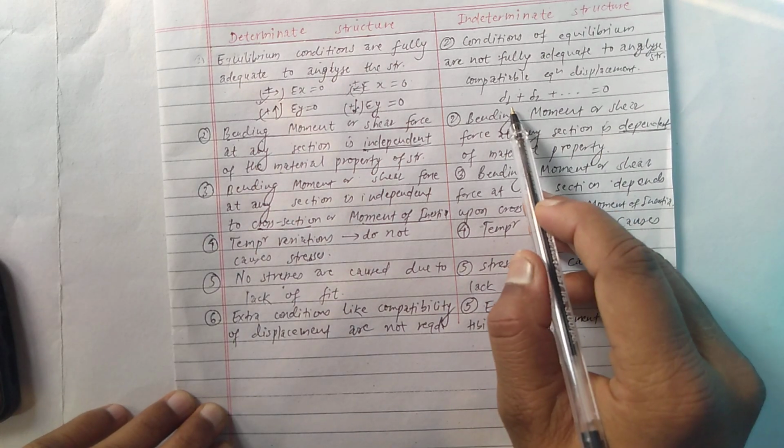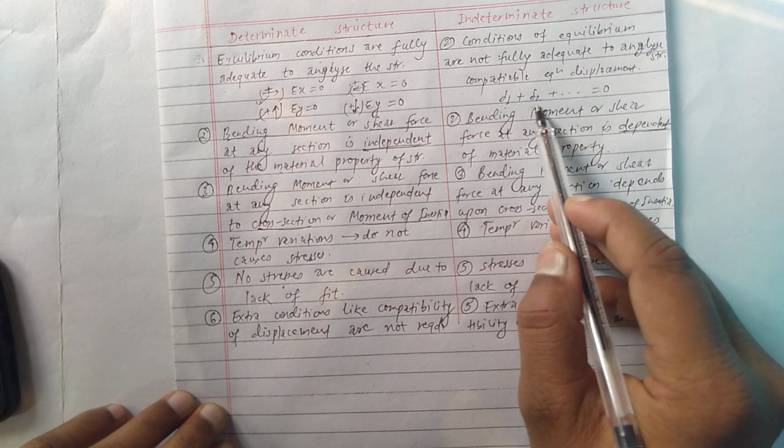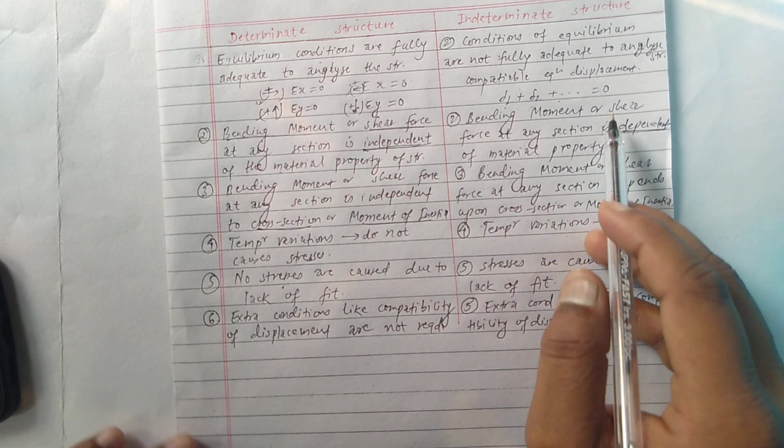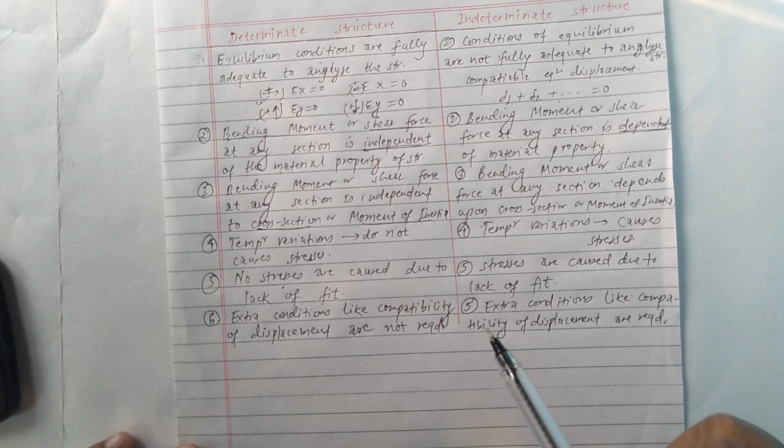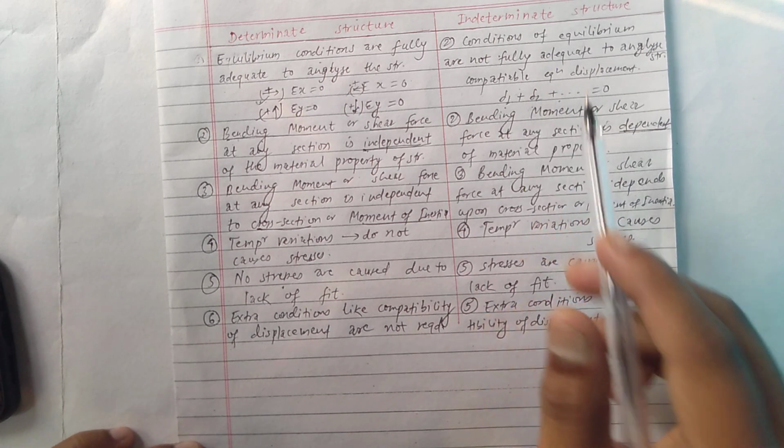As I already said, delta 1 plus delta 2 plus delta 3 equal to 0. Such equations are required to analyze the indeterminate structure.